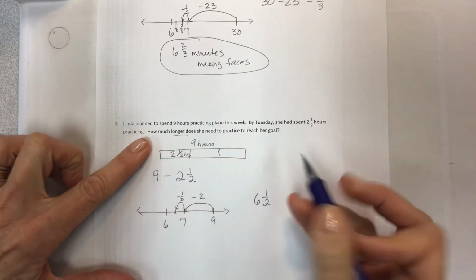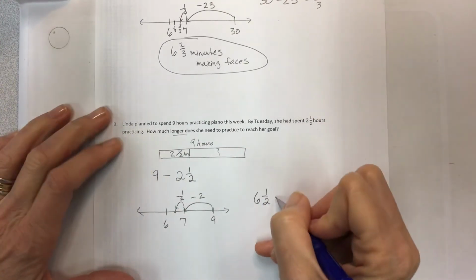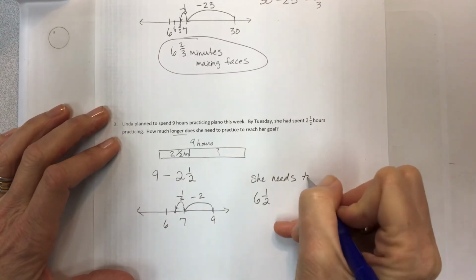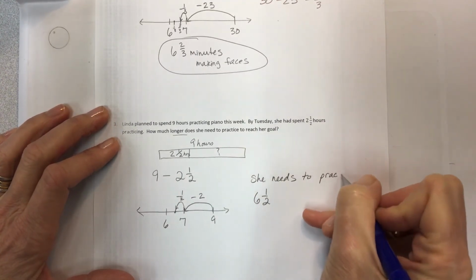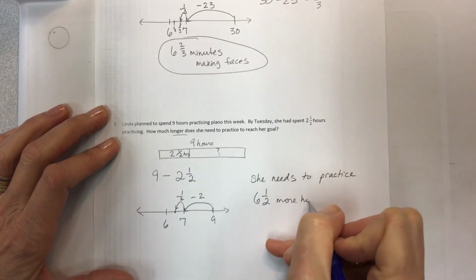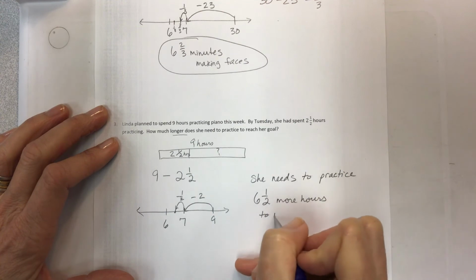And what is our label? 6.5 hours she needs to practice. 6.5 more hours to make her goal.